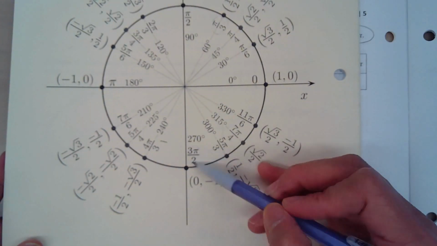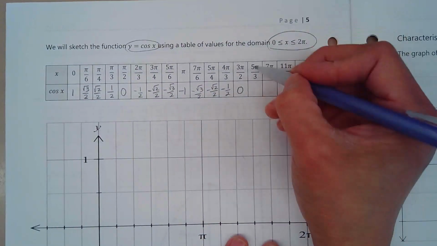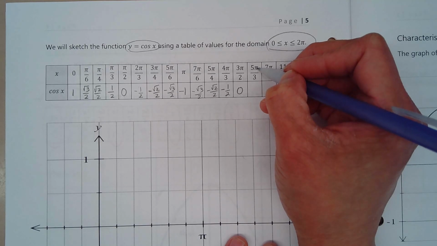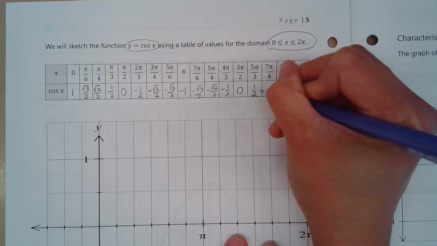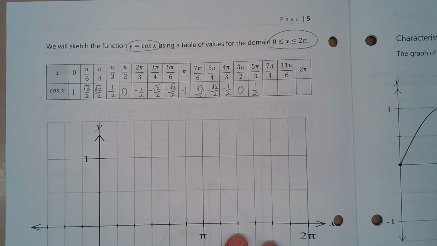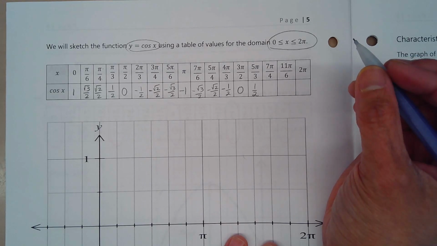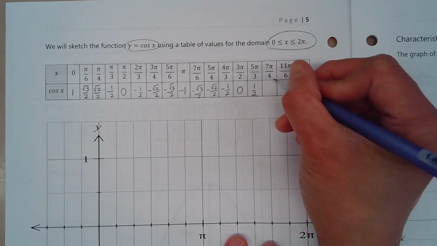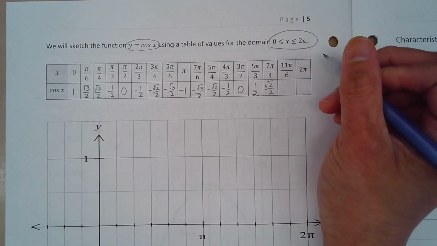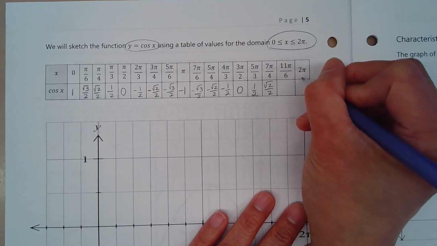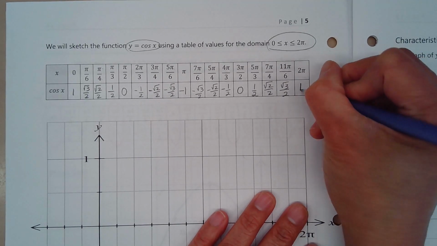We're talking about the x because that's what cos is. 5 pi over 3 is going to be positive 1/2 because you're in quadrant 4. Cos is positive in quadrant 4. 7 pi over 4 is root 2 over 2. 11 pi over 6 is going to be root 3 over 2, and then back to 1.